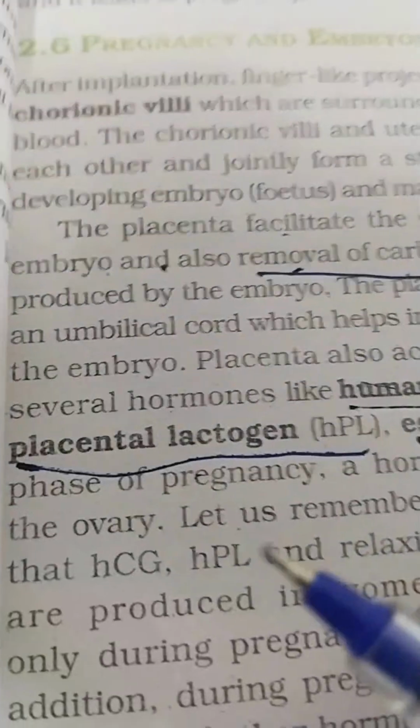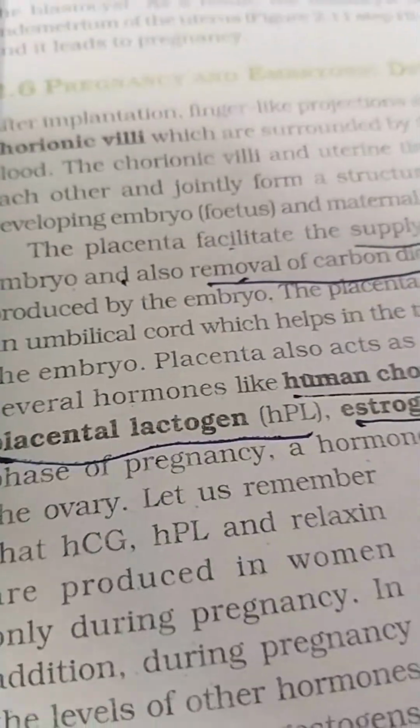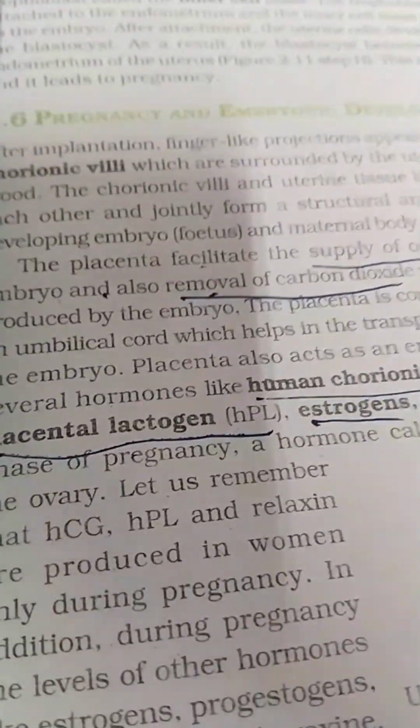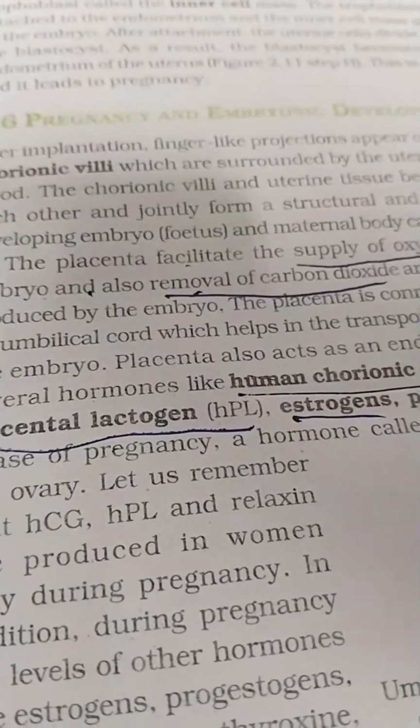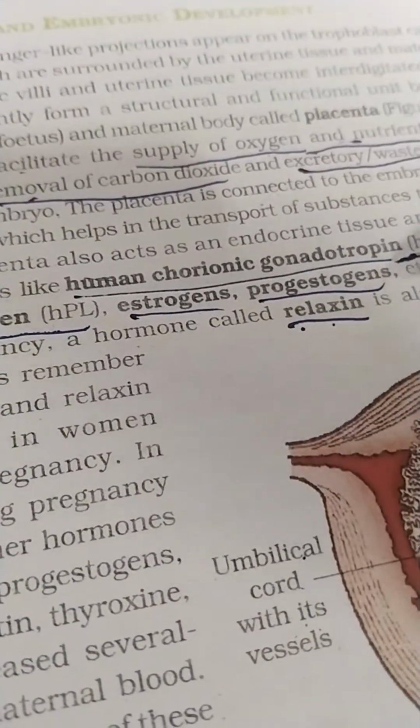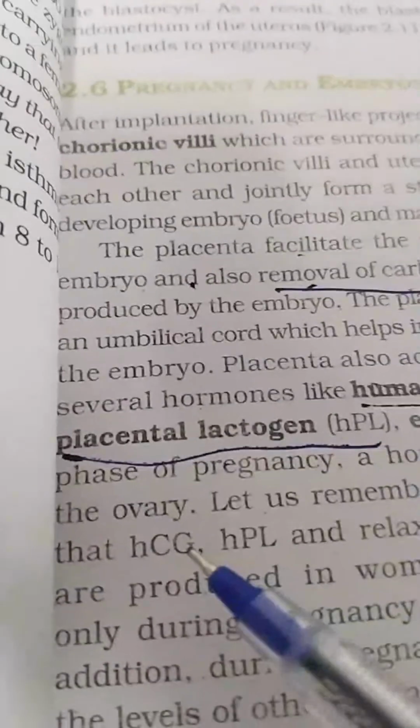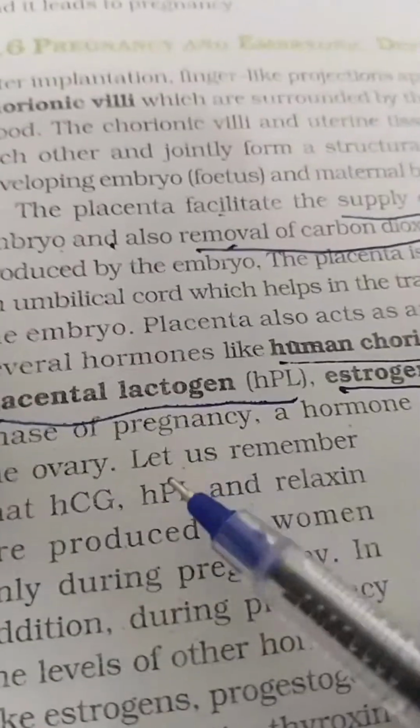Earlier, only HCG, HPL, estrogen, and progesterone are released by the placenta, but later in pregnancy relaxin is secreted by the ovary, not by the placenta.